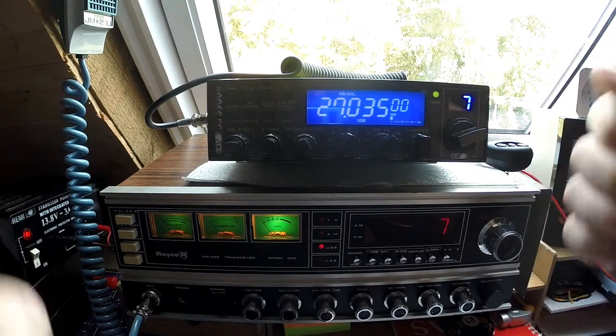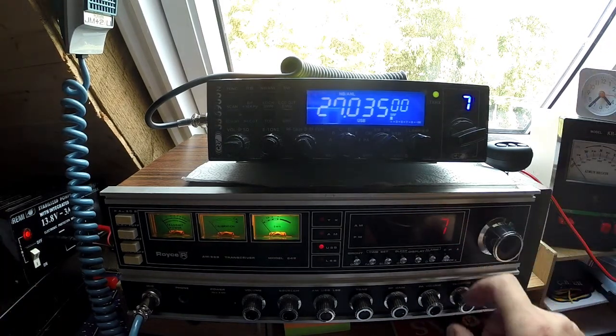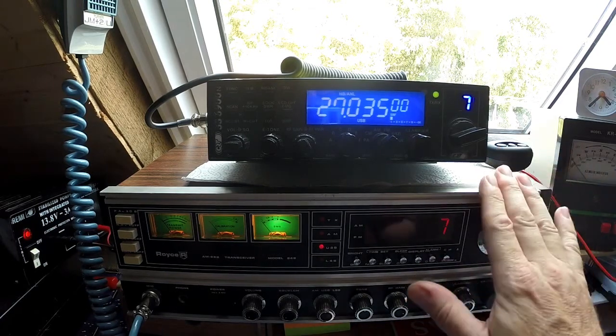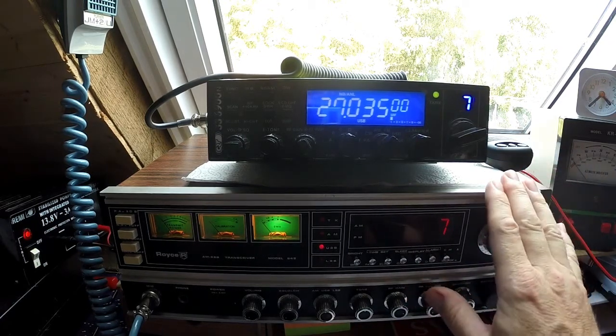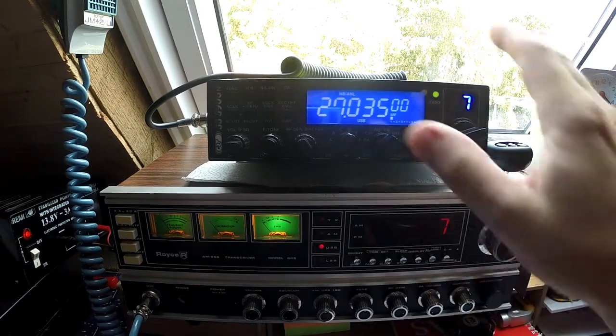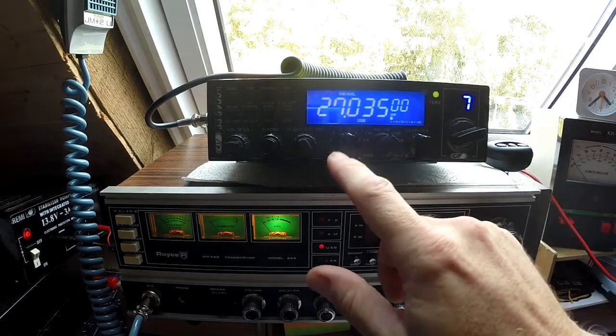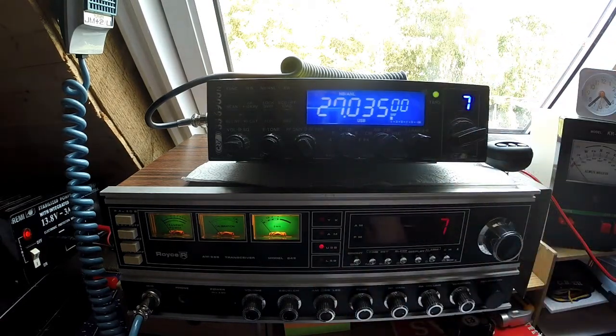You can still be driving along, don't have to take your eyes off. You can do it by feel, move the clarifier and tune the station in. So that is why I prefer this sort of stuff. Plus they're easier to work on. These have got conventional components, these have got surface mount, and conventional's much easier to work on. But there's an insight of what I've got for my mobile radio.